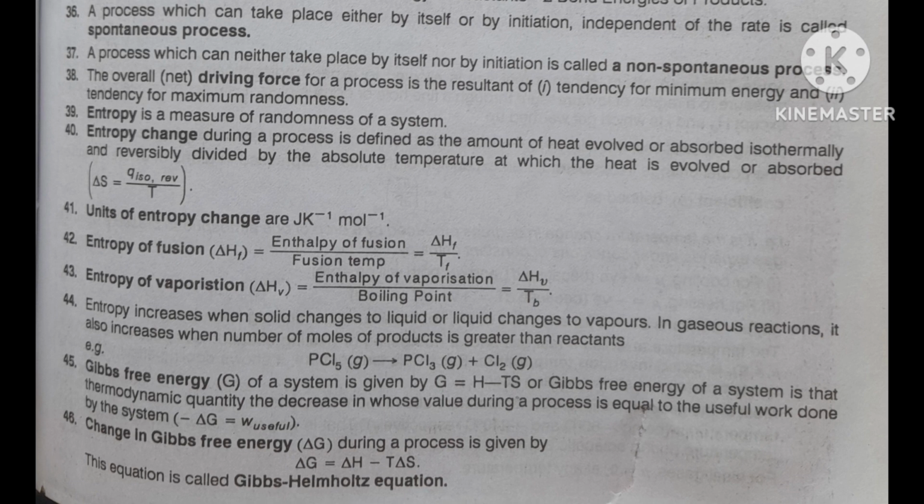T f means fusion temperature. Same way, entropy of vaporization. For vaporization you will use a small v, delta H v. V means vaporization. Entropy of vaporization is equal to, again the same way, enthalpy of vaporization divided by boiling point.